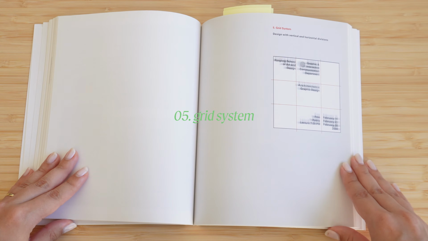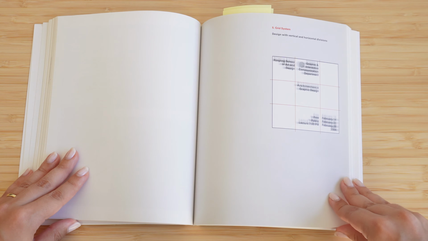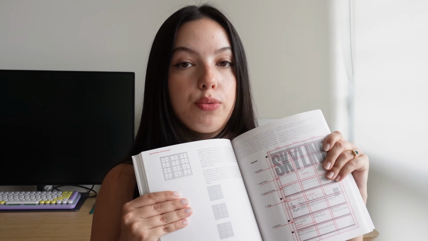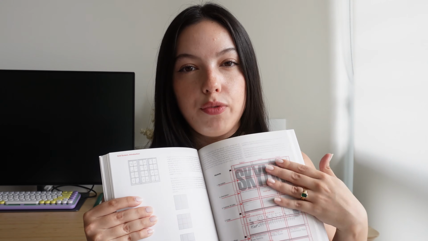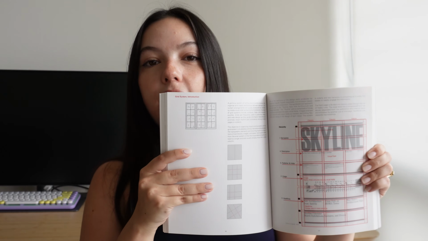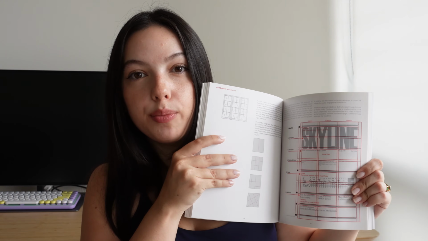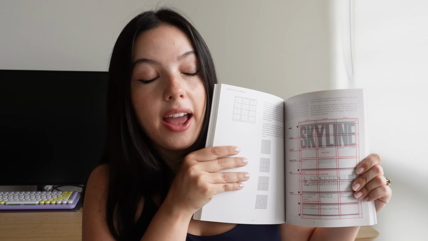Next is the grid system. So this is specifically working on an x-axis and a y-axis and making a grid. And I think this page is really the most helpful when we're talking about setting up grids in general for editorial layout. It really breaks it down and shows the different aspects of where you can put imagery and heading and subheading and body text.